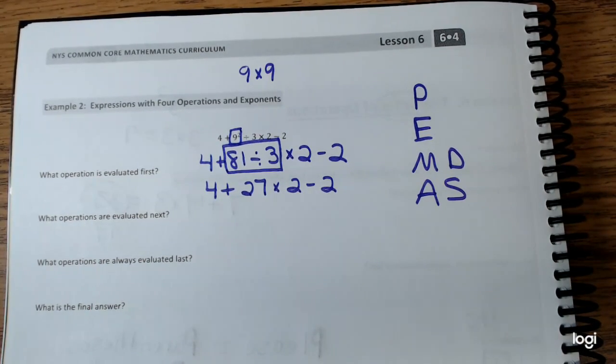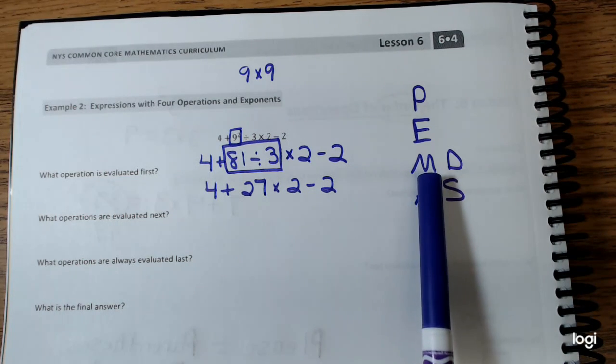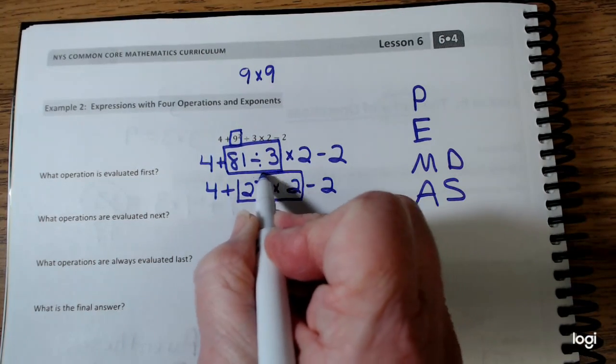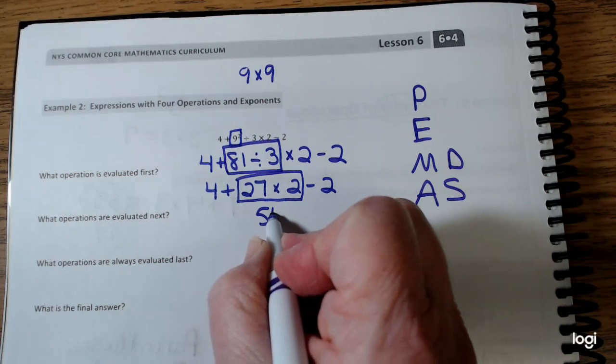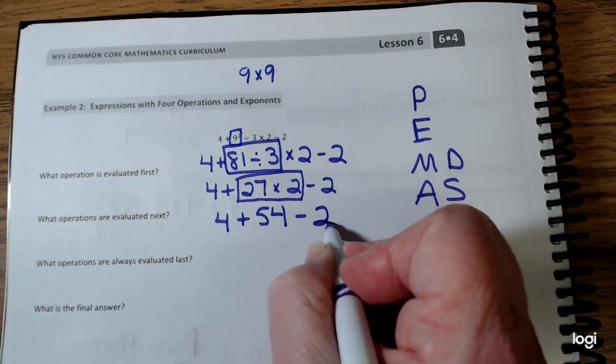All right, next. Parentheses, no. Exponents, no. Multiply, we've got to multiply right here. We have 27 times 2. What is 27 times 2? It is 54. Let's go ahead and copy everything else.